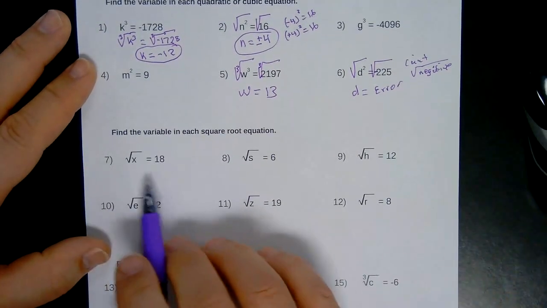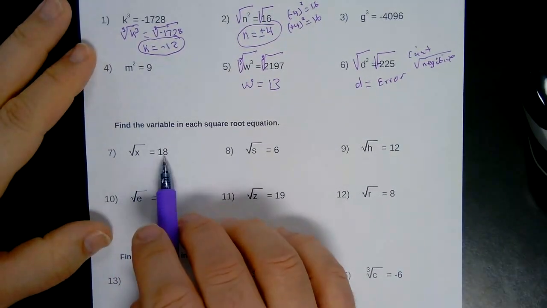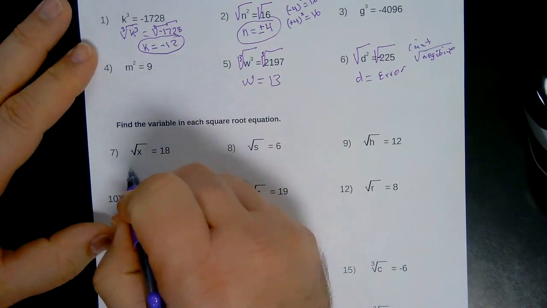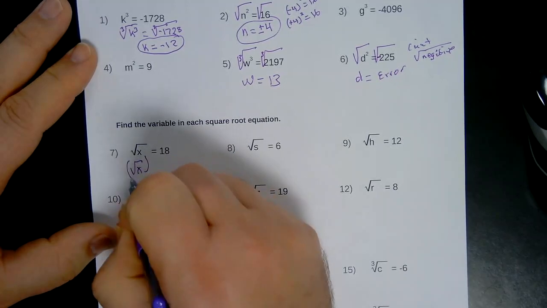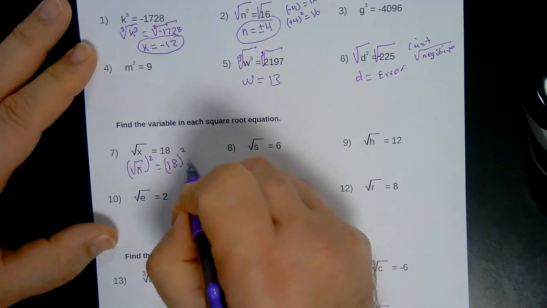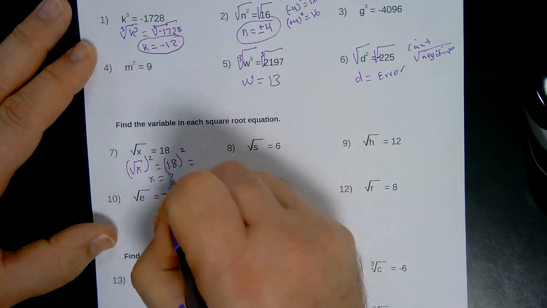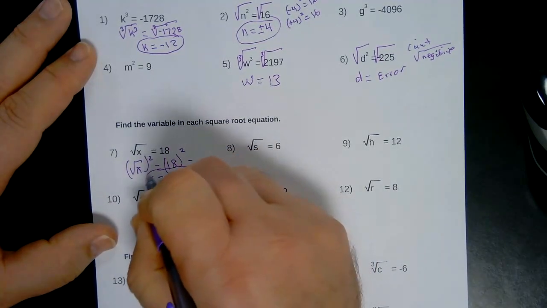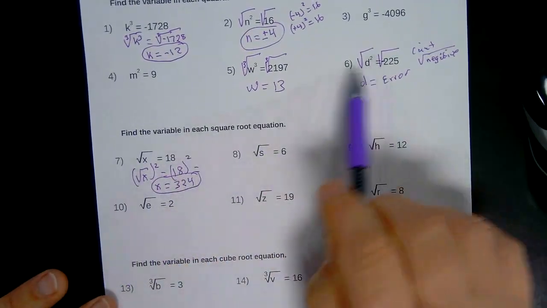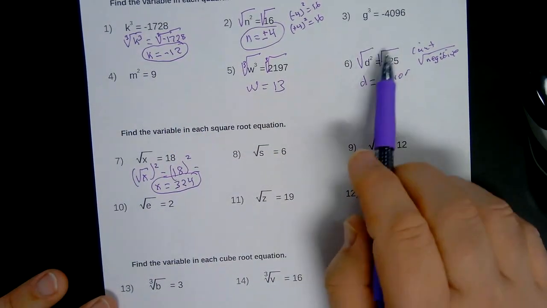Okay. This time in number 7 they actually give you the square root first, equaling 18. So to get rid of a square root symbol, all I have to do is square both sides. Okay, so you're going to square 18. Then you'll get x is equal to 18 squared, which is 324. Again, you can do that right on your calculator. Again, notice the opposite functions are happening. Cube, cube root, square, square root.